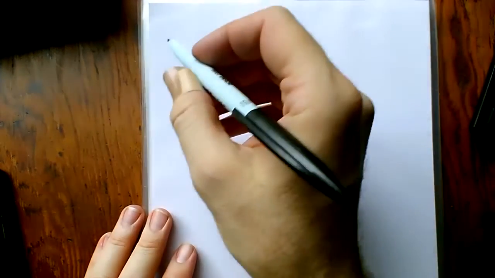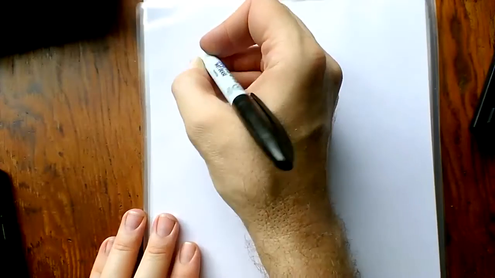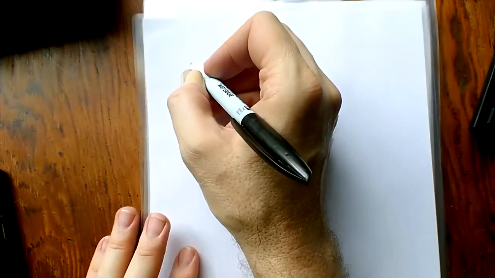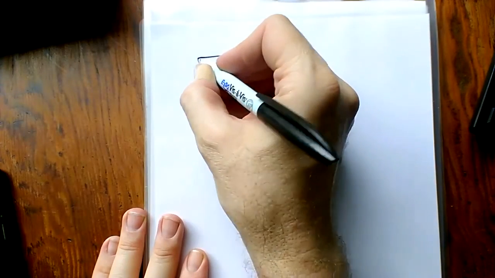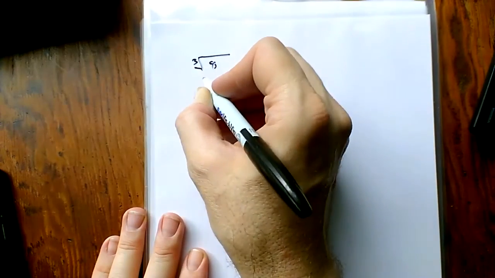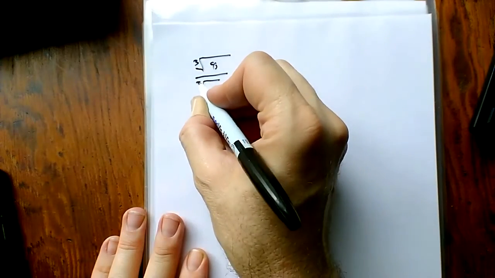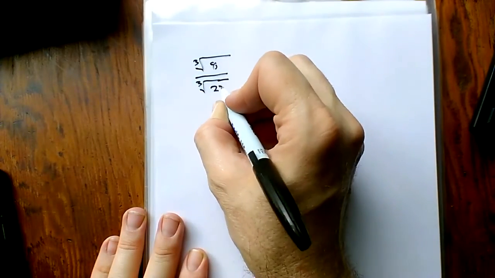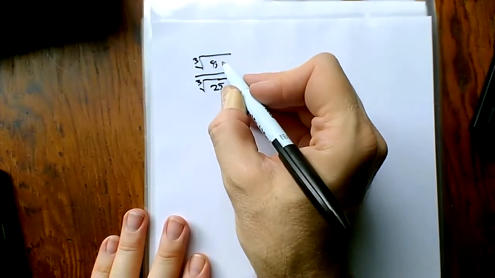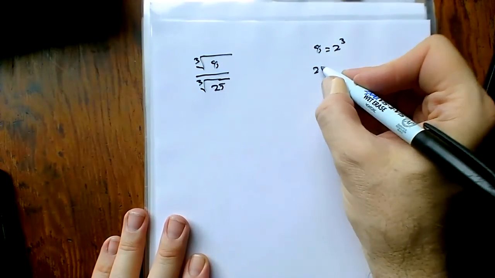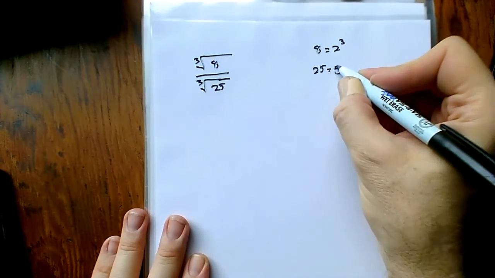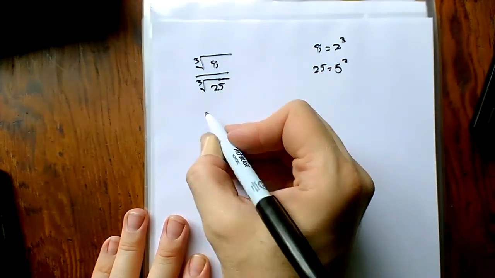Alrighty, let's do one more example, and I'm going to show you what this would look like if we weren't doing square roots. So let's do something like cube roots. I'm going to do the cube root of 8 over the cube root of 25. Now I can take the cube root of 8. Remember, 8 is just 2 to the 3rd power. 25, however, is just 5 to the 2nd power. So I could evaluate that cube root of 8. That's just going to be a 2.